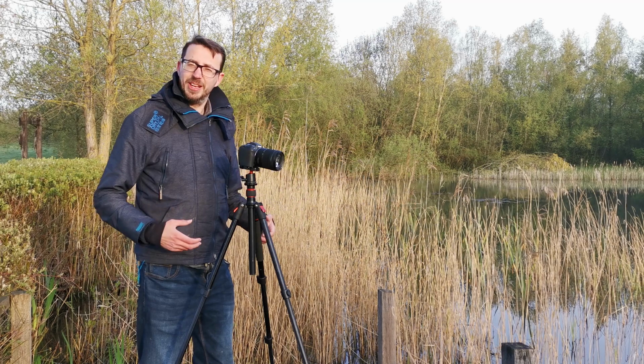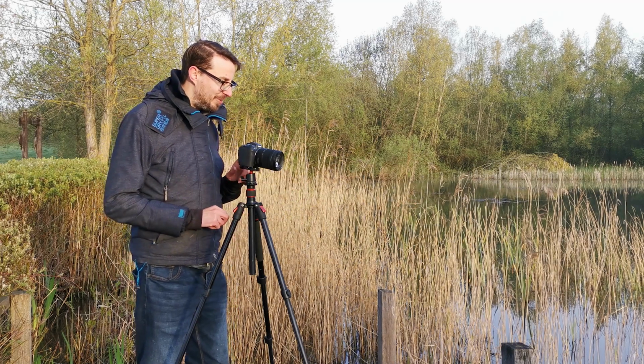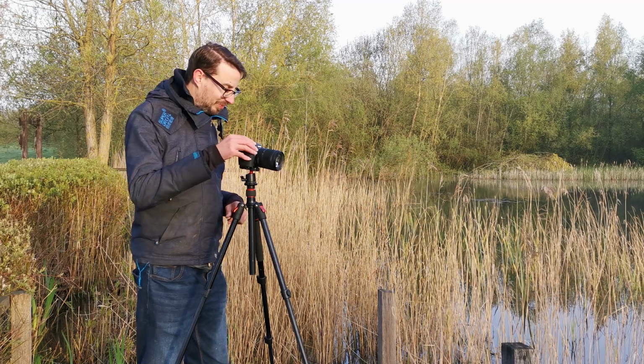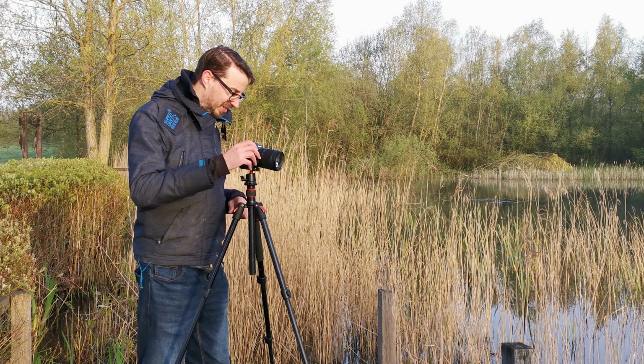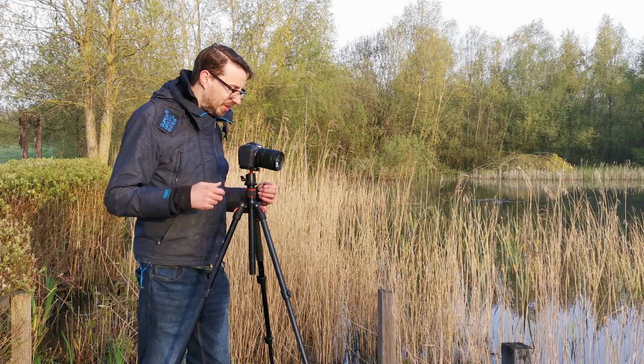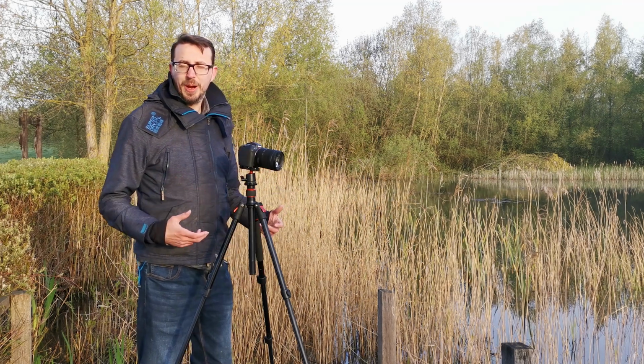Whether I leave it nice and sharp or whether I go for a painterly effect in post, that remains to be seen. We're at f8. Let's go f13. We're on a tripod. So let's relight the scene, and perfect. And we're at 1/10 of a second. Like I say, we're going to be focus bracketing.